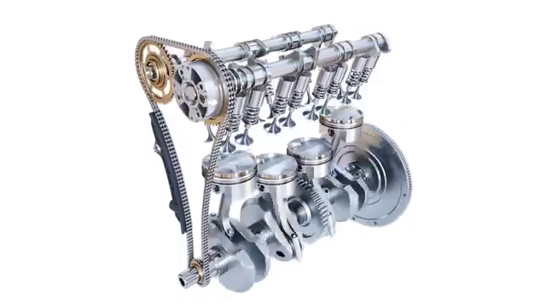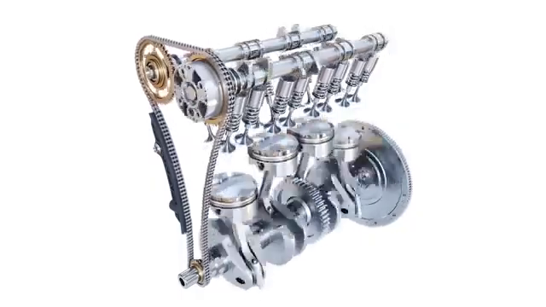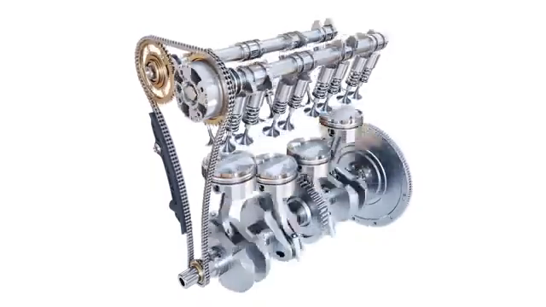So, that's how a 4-stroke engine works. We hope this animation helped you understand how a 4-stroke engine operates.